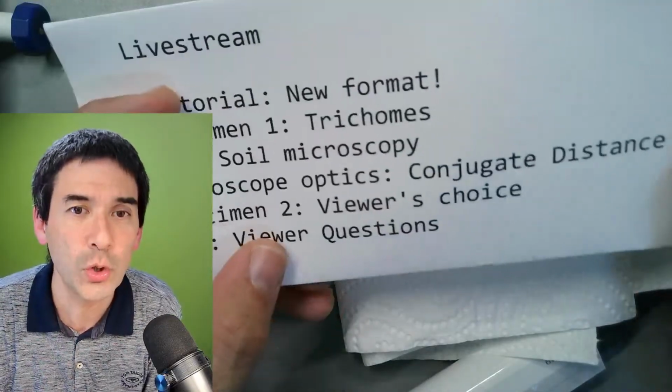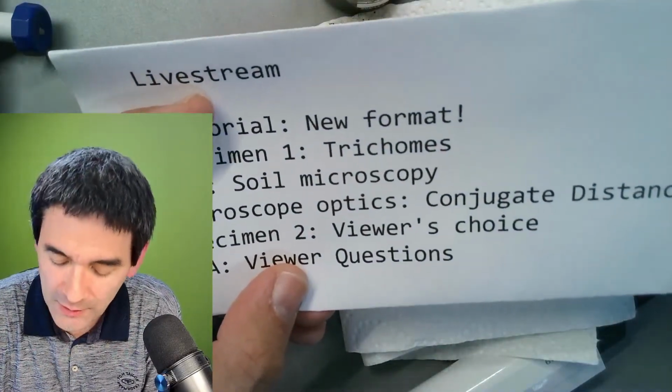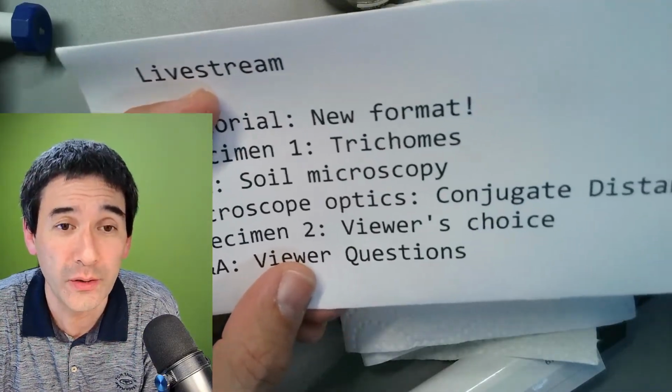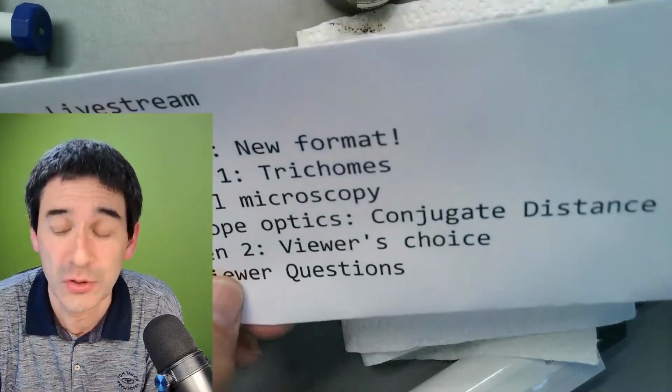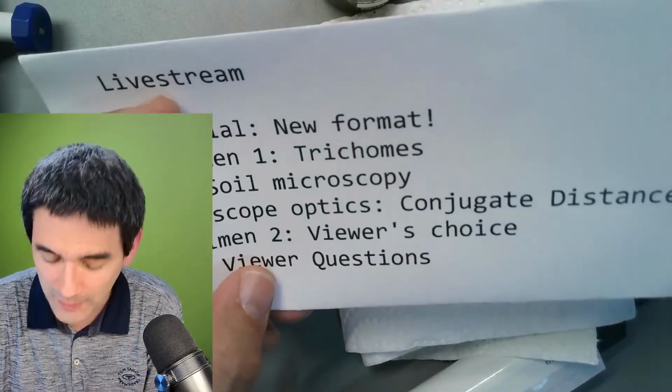The next one is conjugate. Again, a complete change in topics. I thought that every now and then I'm also going to talk a little bit about microscope hardware and optics, because some people would like to know something about that. So for 15 minutes, I'm going to talk about this.